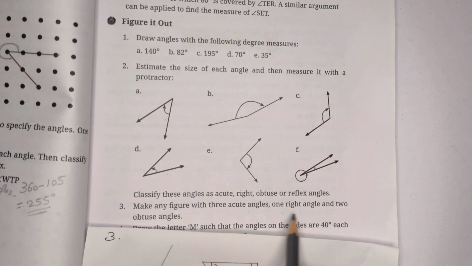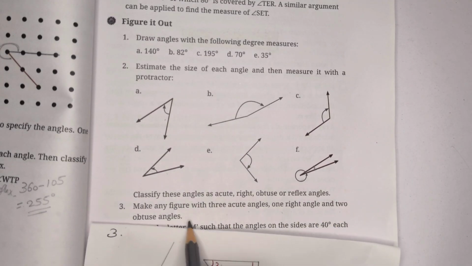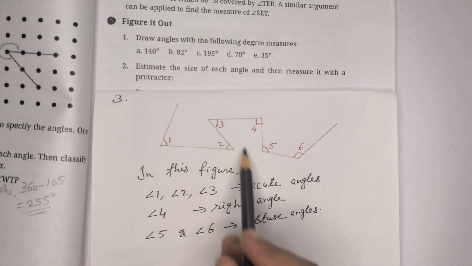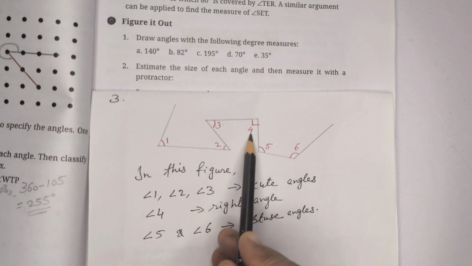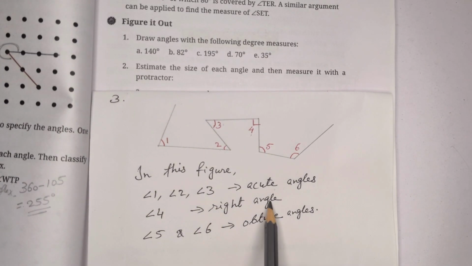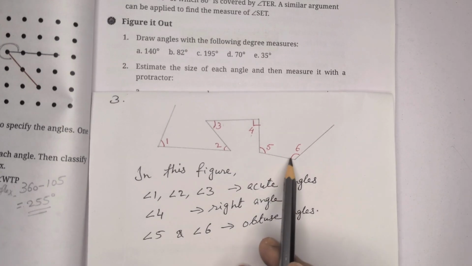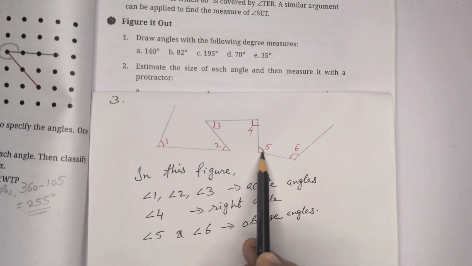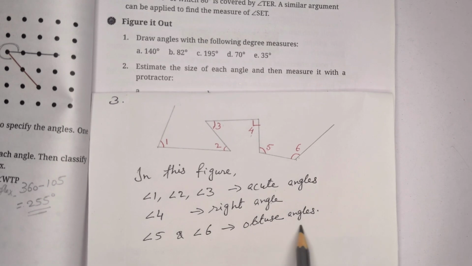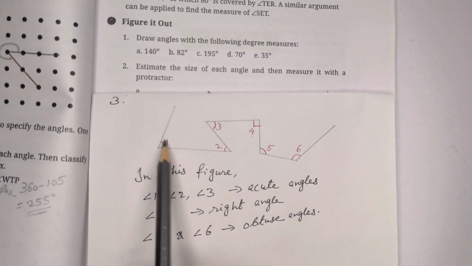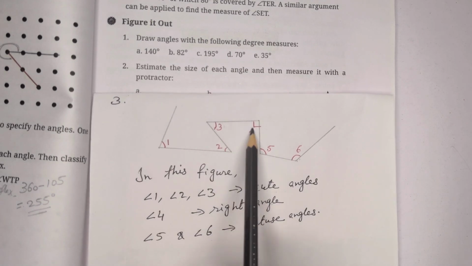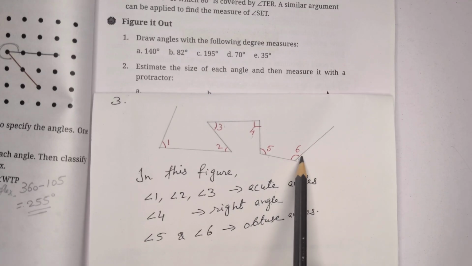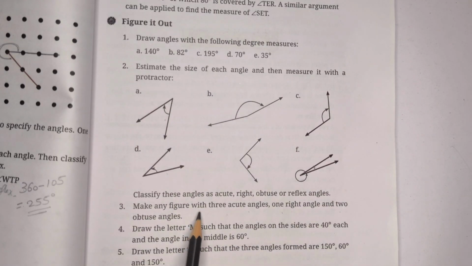Then after that 1 right angle and 2 obtuse angles. So this will come as a right angle. Angle 4 is a right angle. 2 obtuse angles, 5, it's a slanting way, more than 90 degrees. 5 and 6 are obtuse angles. So in the same figure, 3 acute angles, 1 right angle, 2 obtuse angles.